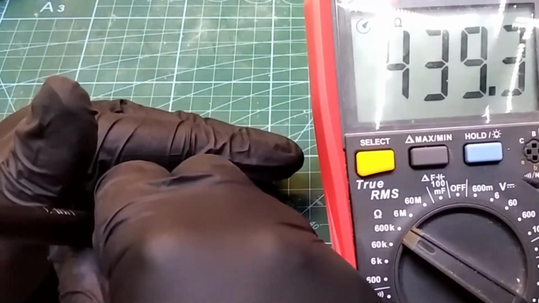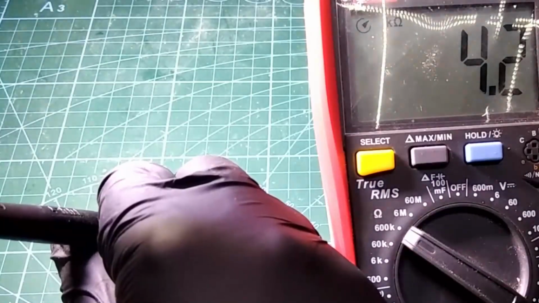We tested the photodiode. When there's darkness, the resistance increases, and with light, it decreases.